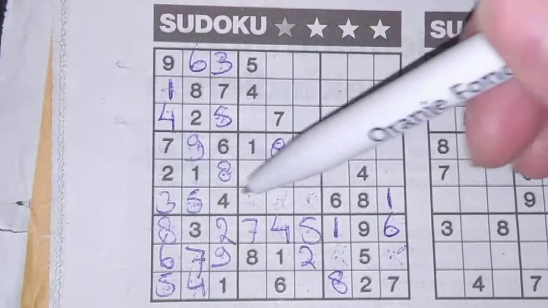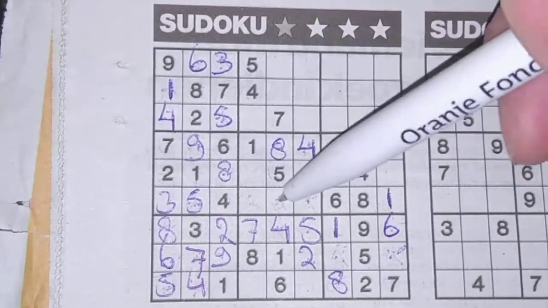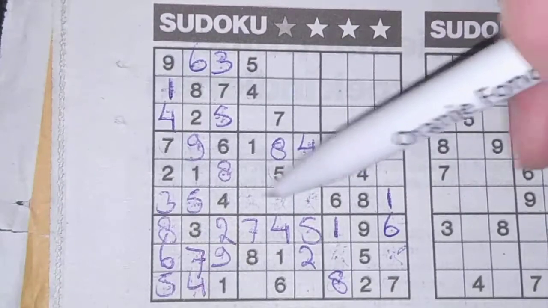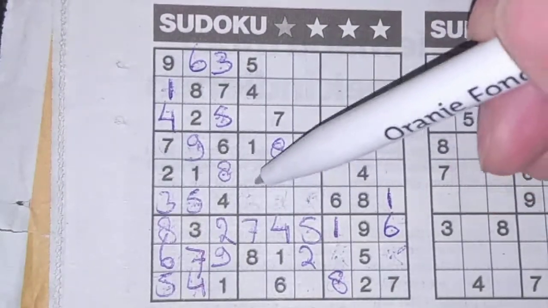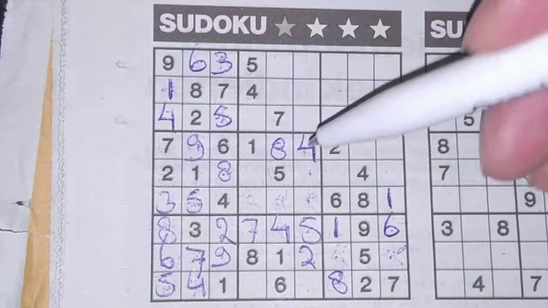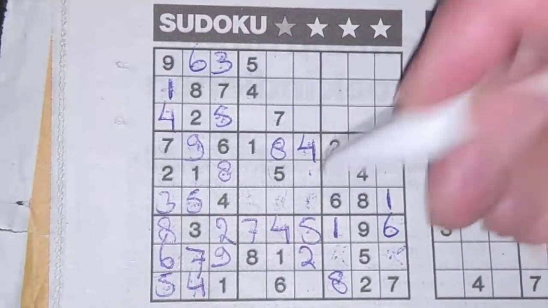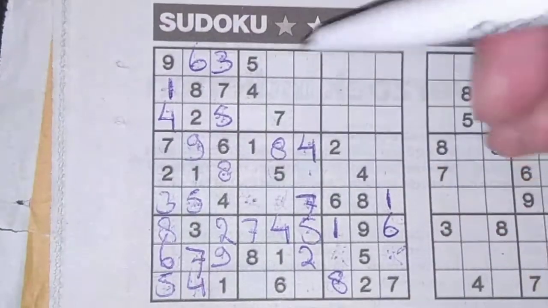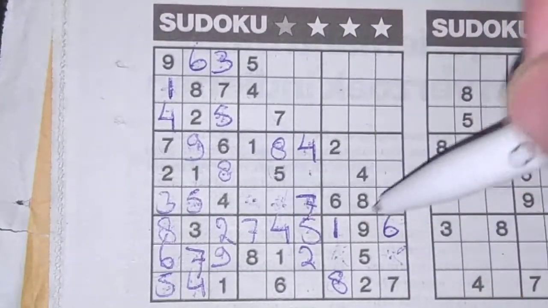These 3 numbers are the numbers 7, 9, and the 2. We have a 7 here, no 7 there. Only 1 place for the 7 should be there. The 9 and the 2 are missing. I cannot fill this yet.